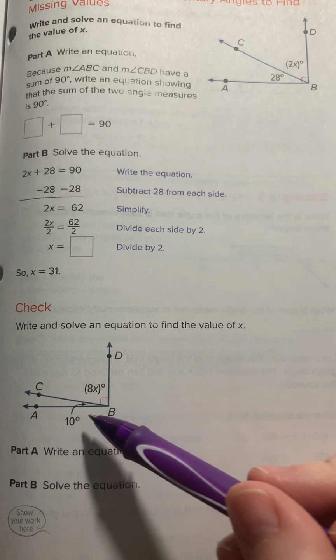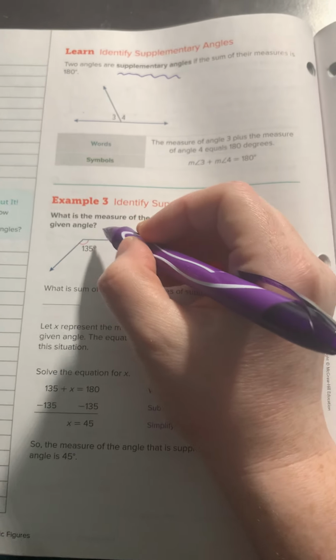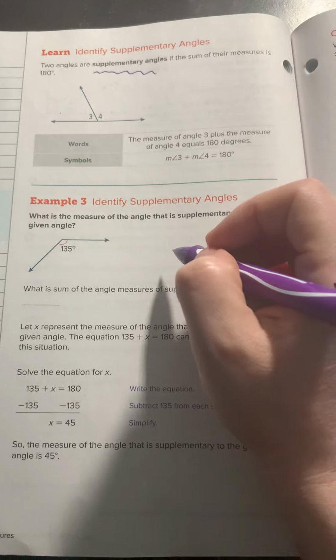Okay. Now we go to supplementary. Supplementary angles add up to 180. The sum of their measures is 180. So the measure, the M, of angle 3, the measure of angle 3, add on to that plus the measure of angle 4 will be 180. And that would be supplementary. Okay, so it goes through here. What would you do? Well, you would take 180 and you would minus 135. Okay, it shows like the algebra idea for it.